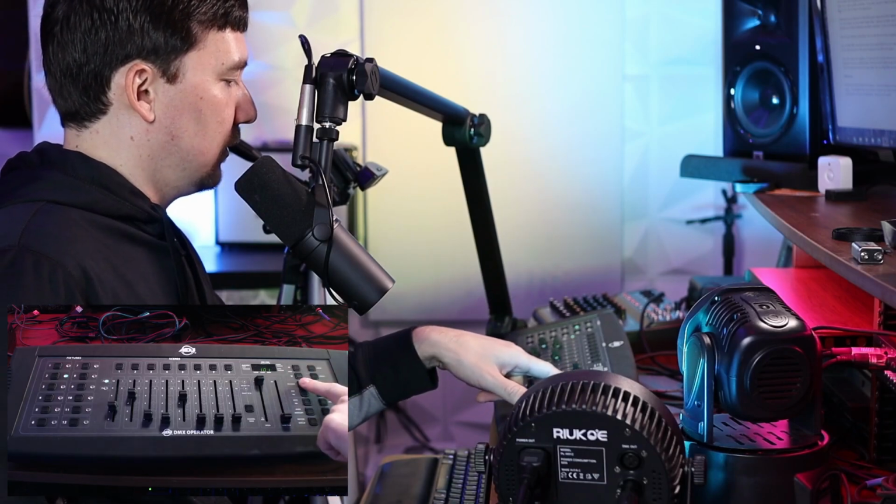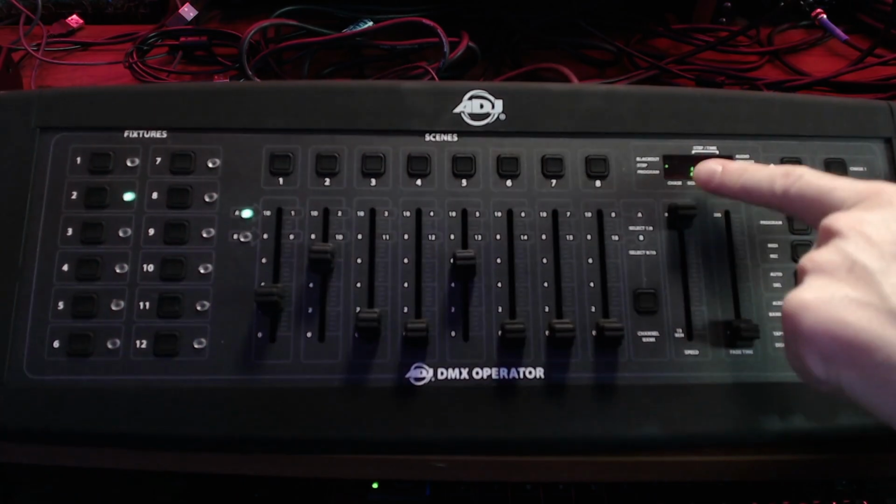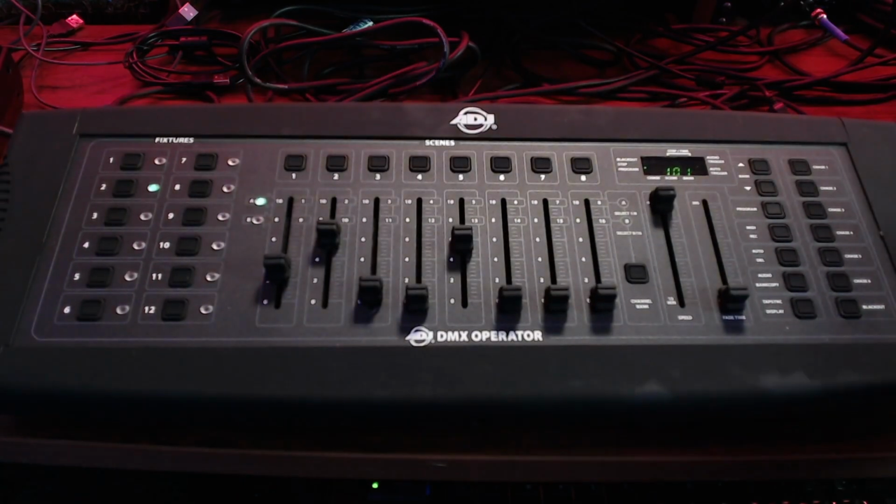So I will hold down program, and what that does is it shuts all the lights off, and it actually turns on something called blackout mode, which is flashing right there. Whenever you exit program mode, it always does this. It turns the controller into blackout mode, and then to exit, you just press the blackout button on the controller, and we are back to the original scene.